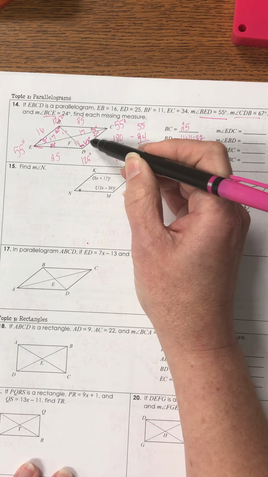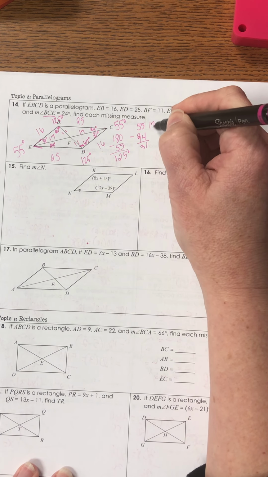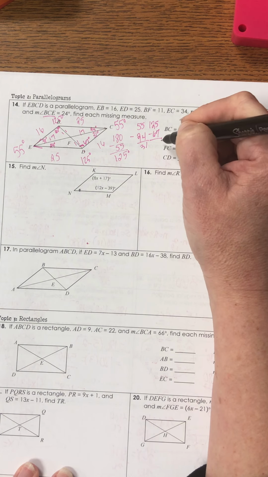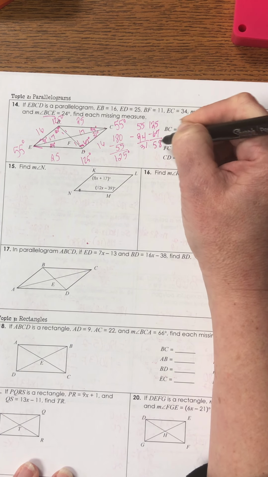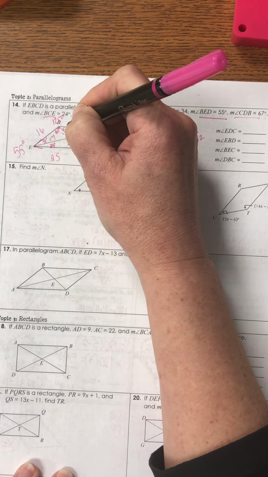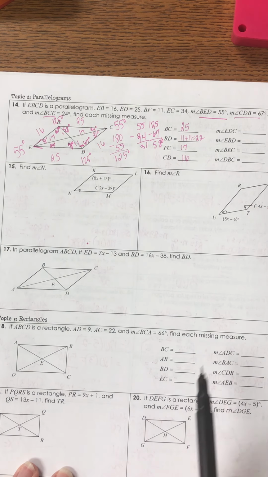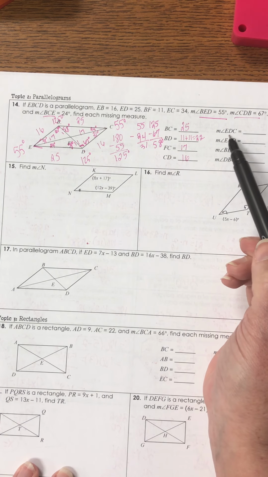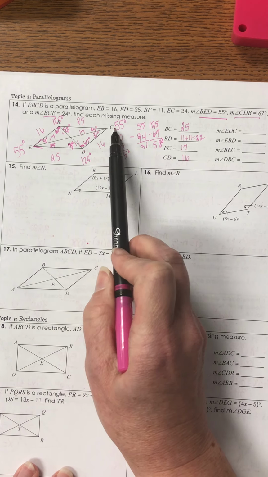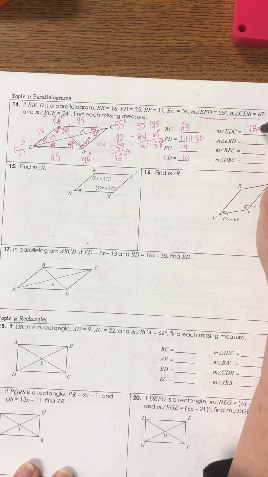I have part of the angle right here as 67 degrees. So 125 degrees minus 67 degrees is going to give me 58 degrees. Then by alternate interior, this one is also 58 degrees. So when we're asked to find angle EDC, we found all the angles, I do believe. EDC is the entire angle, so that's 125 degrees.